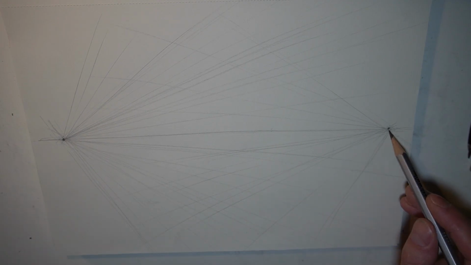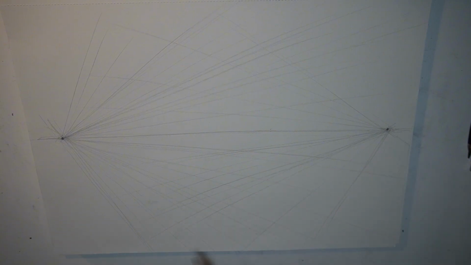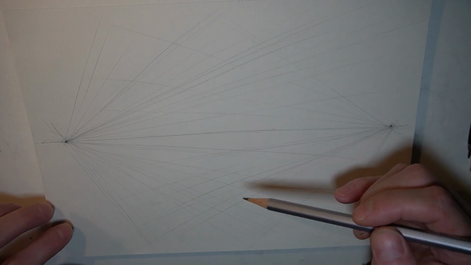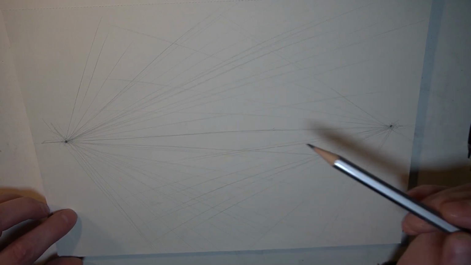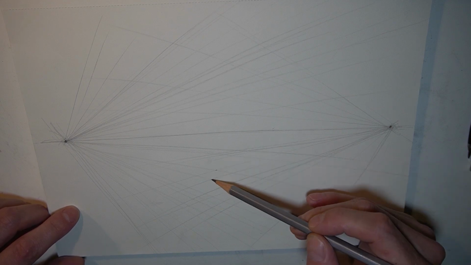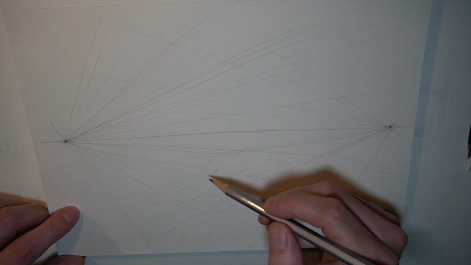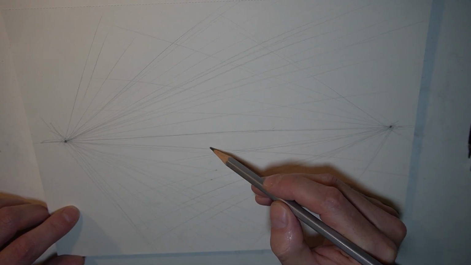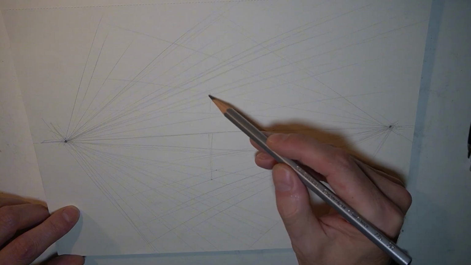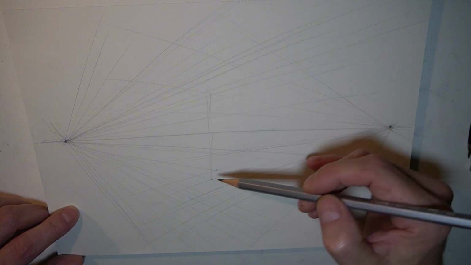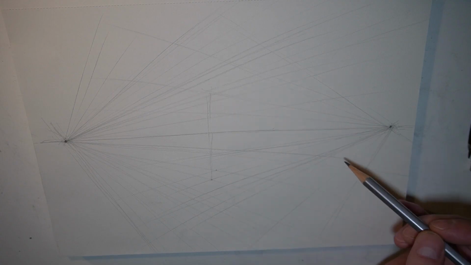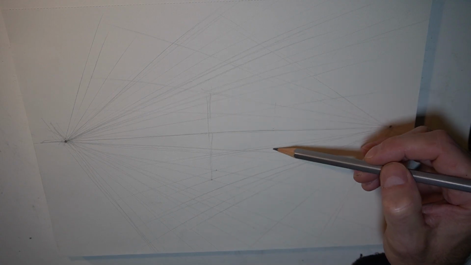As you can see, I've drawn a few lines. Now we need to see where lines meet each other, somewhere like here or here. So we're going to take that point, we're going to pull it up, just a straight line up. So these lines, the ones that go straight up, are always straight.